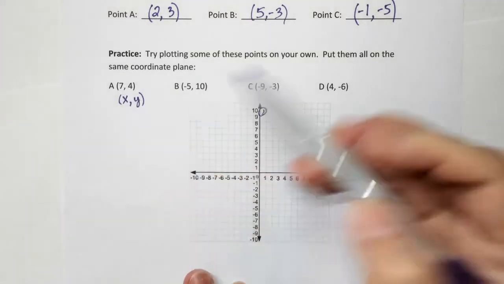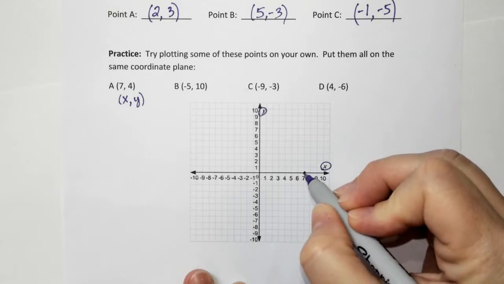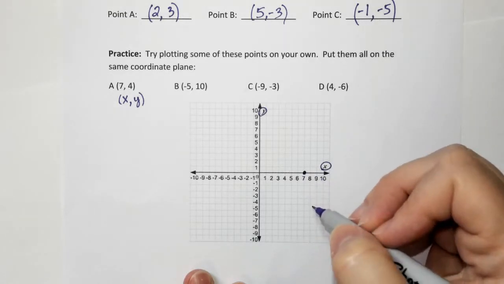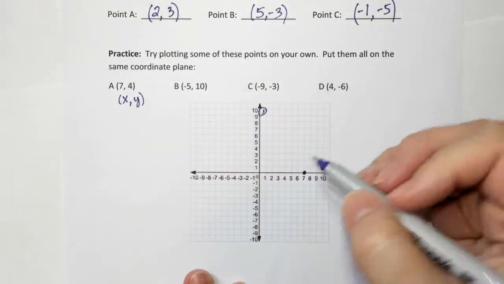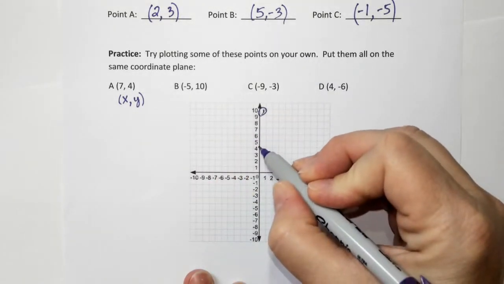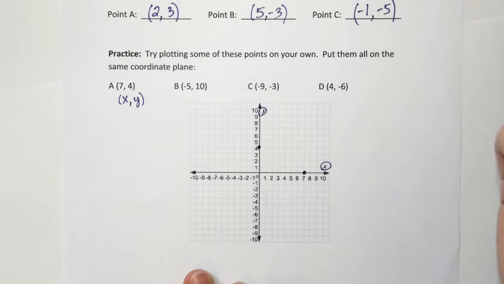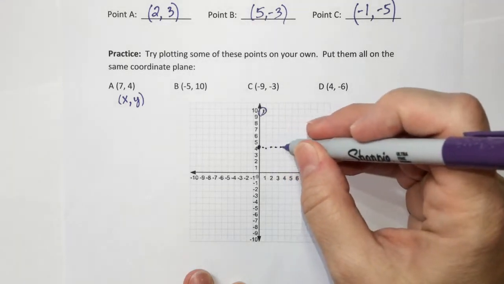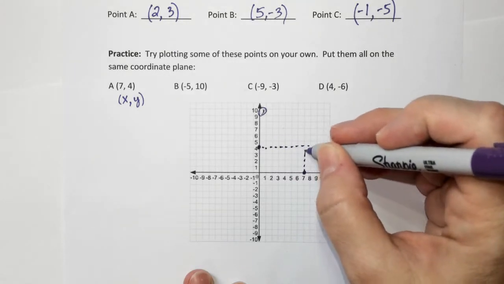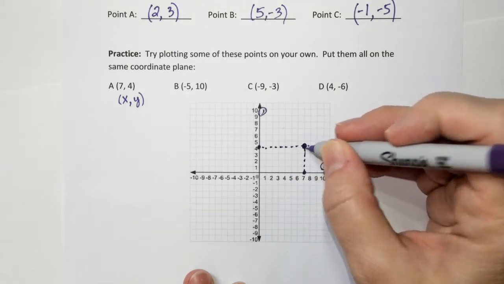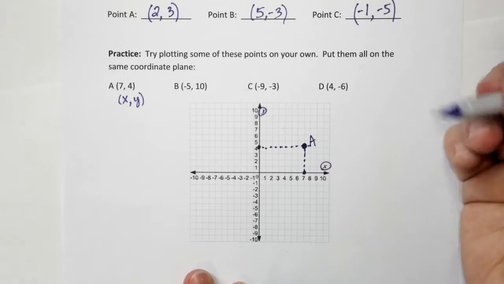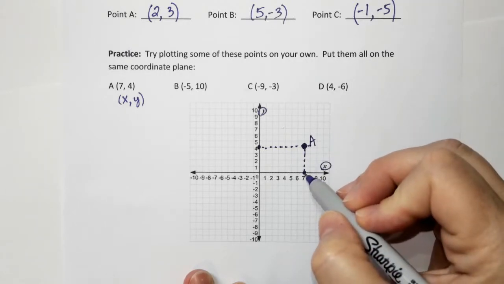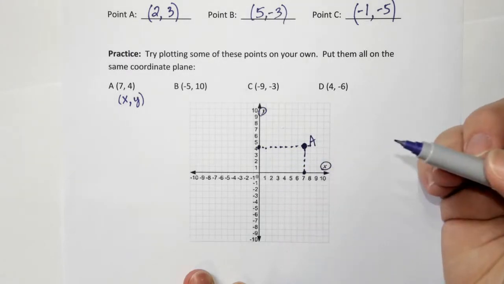So let's put x equals 7. There it is. That's only one of my points though, right? Or my coordinates. Let's do y equals 4. 1, 2, 3, 4. There's y equals 4. But remember, it's 1 point, not 2. So where do these meet? And here they go. They crossed right there. So that is point A. Point A has x equals 7 at the same time that y equals 4.